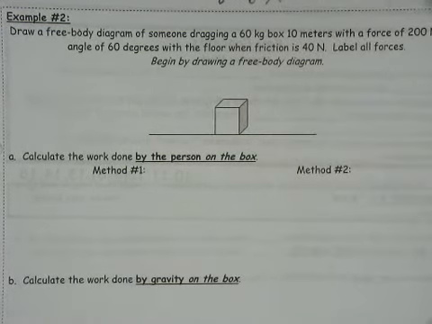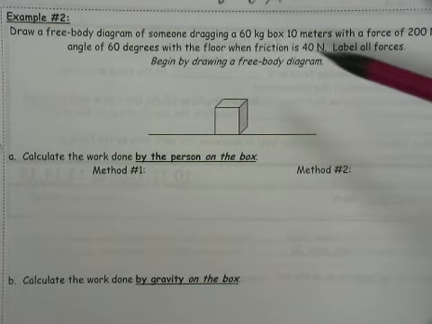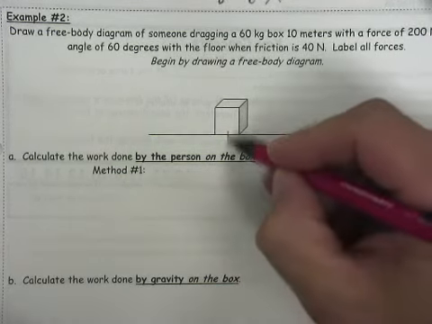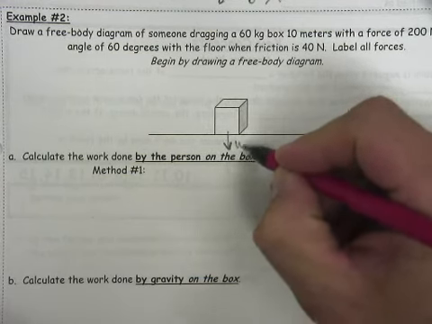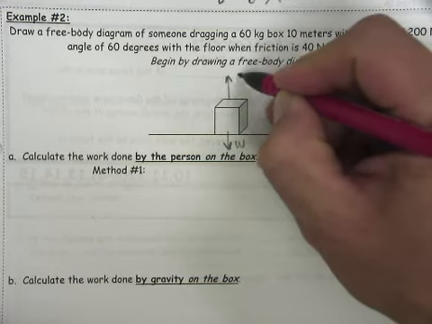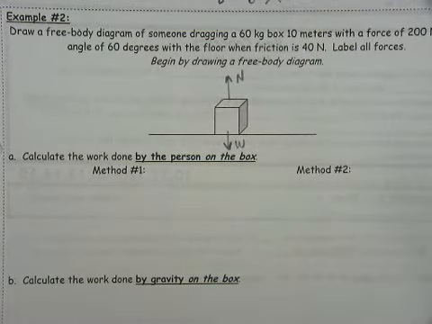Alright, draw a free body diagram of someone dragging a 60 kilogram box 10 meters with a force of 200 newtons at an angle of 60 degrees with the floor when friction is 40 newtons. Label all forces. Alright, so the first thing is we got to draw a free body diagram. So here's our box. The two easy ones are weight. We know the weight is acting on the box. We know there's a normal force acting on the box.